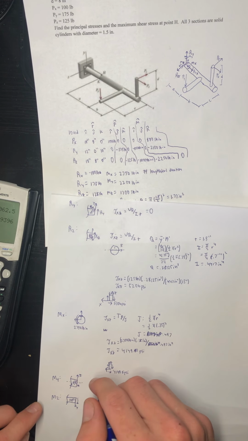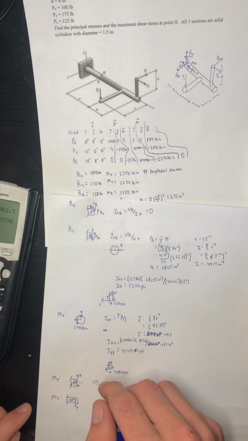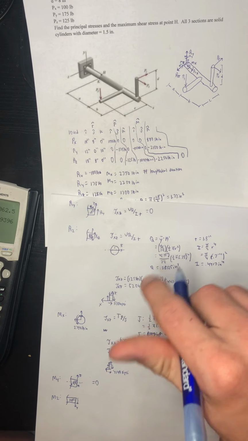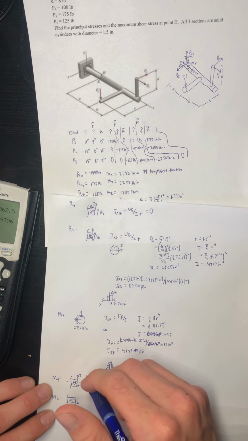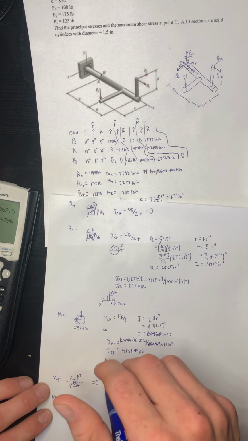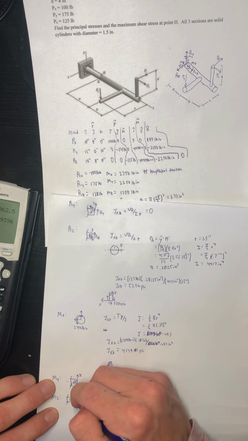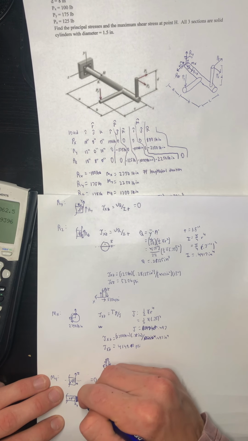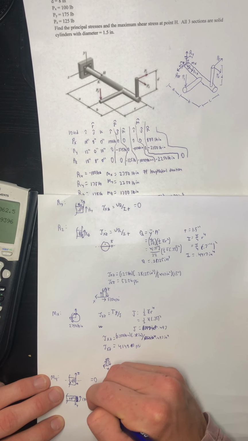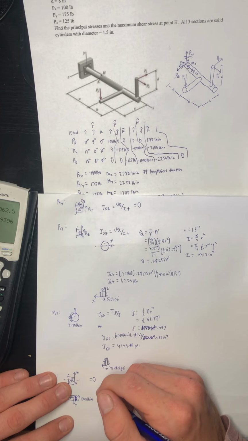If X is going inwards and Y is going down, then we're looking down the positive Z axis, and that means that this is the wrong way. We need to be going this way, counterclockwise. Okay. 1300 pound-inches. Yes, I'm convinced.